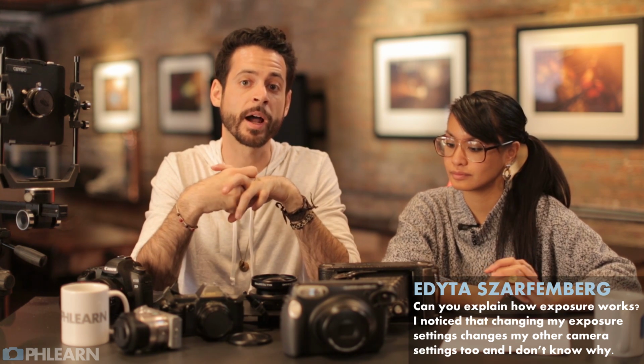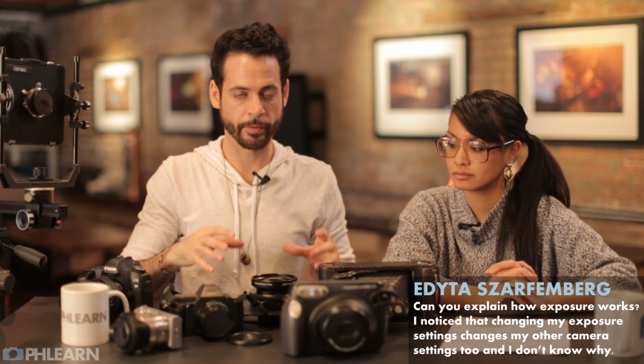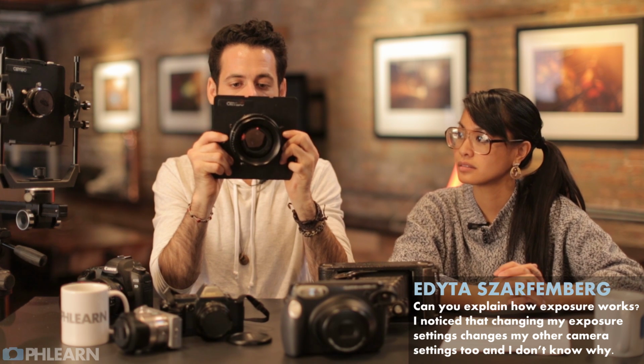The next way you can control how much light enters your camera is through the amount of time that it's open. That's what's called your shutter speed. So if you have a large hole, like a wide open aperture, but it's only open for a very short amount of time, so it's like open, close, then you still only let a certain amount of light in.